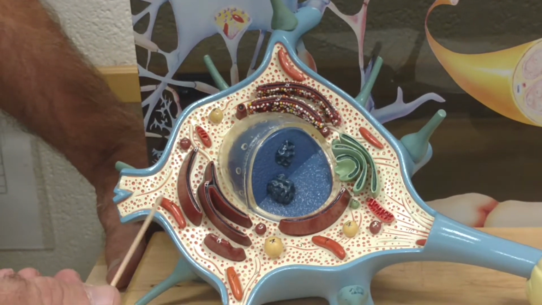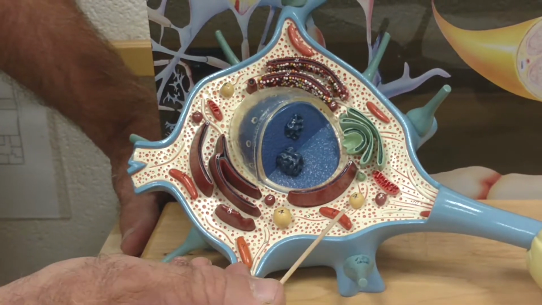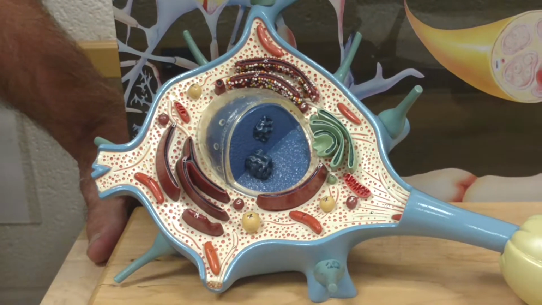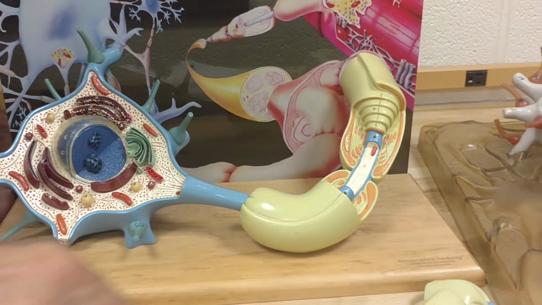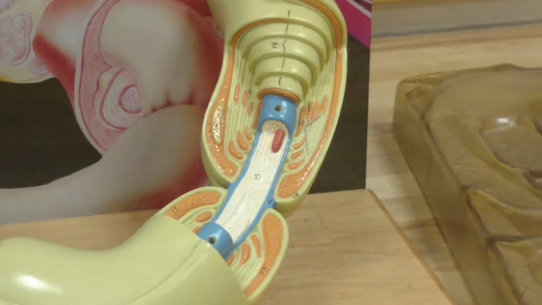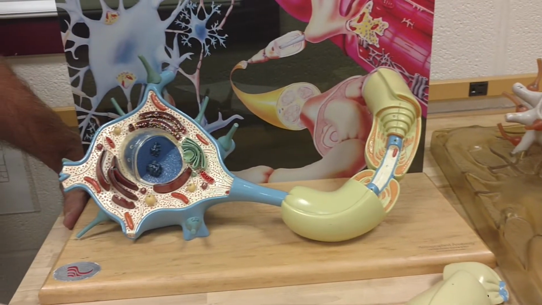Mitochondria are these number 7s right here, and some are cut like that one, and some are uncut like that one. These are mitochondria. In addition, there are some mitochondria in the axon. You can see a mitochondria right there in the axon. So they're not only in the soma.